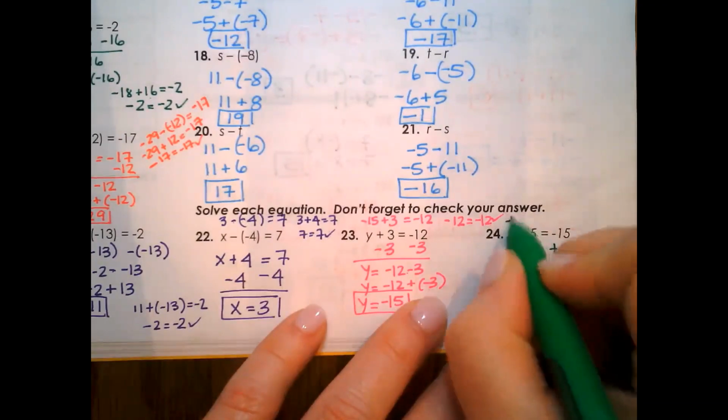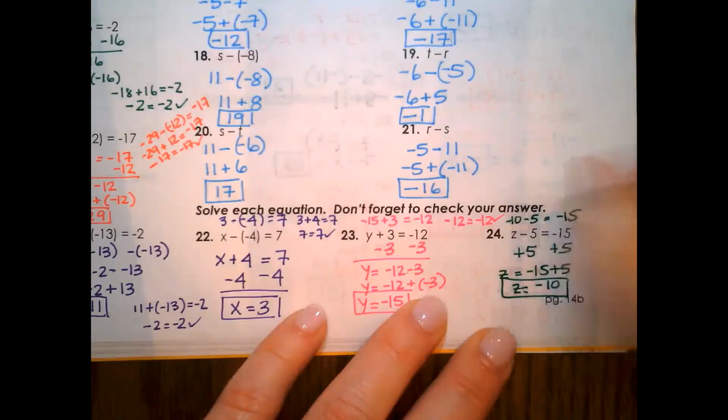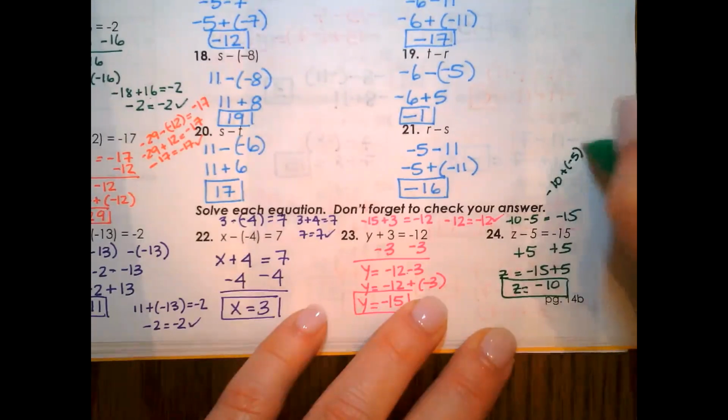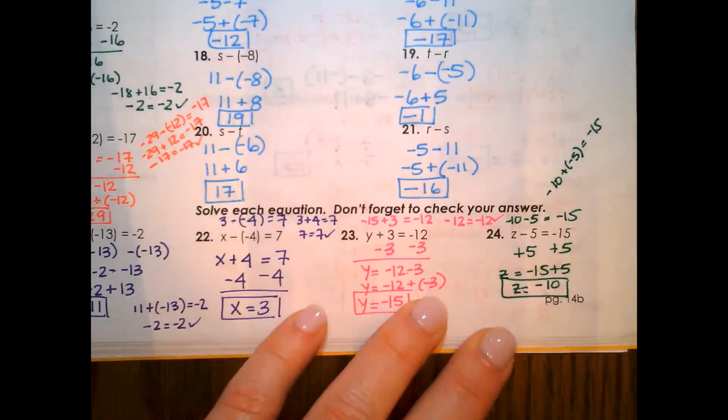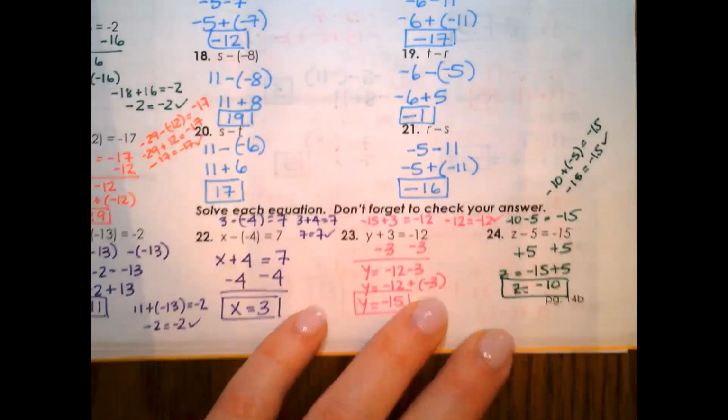And to check it, negative 10 minus 5 should equal negative 15. And so I'm going to kind of climb up here. Negative 10, subtracting a positive is like adding a negative, and that should equal negative 15. And negative 10 and negative 5 together, we keep the sign and we add them. And since we get the same thing on both sides, we know we're good.